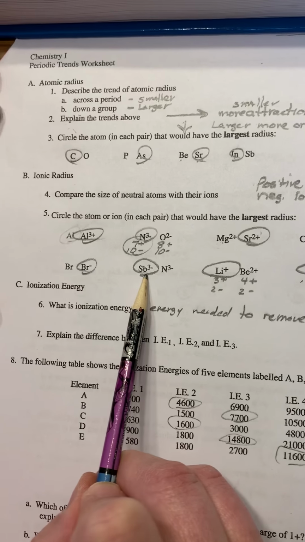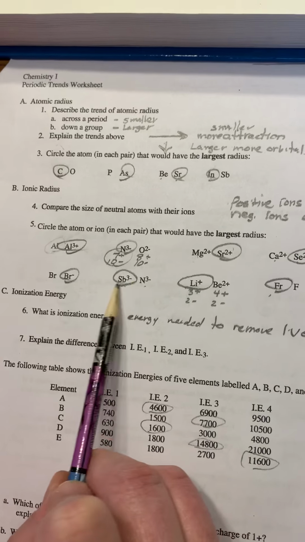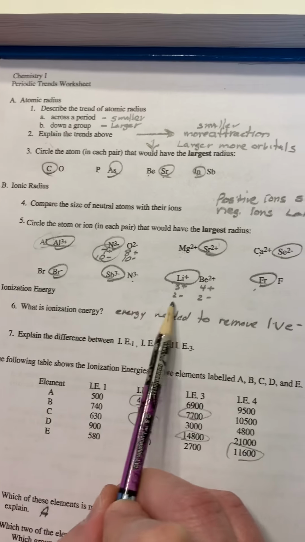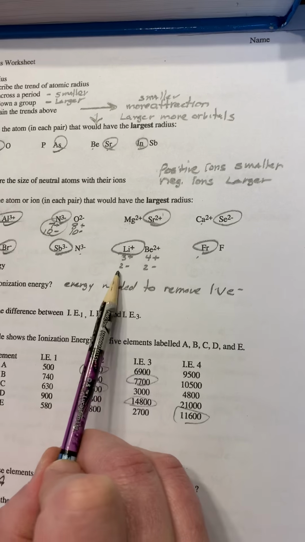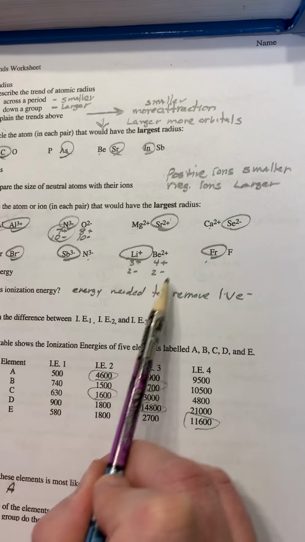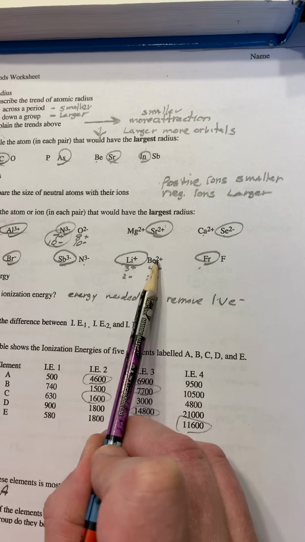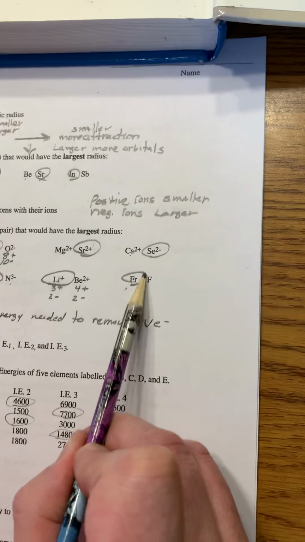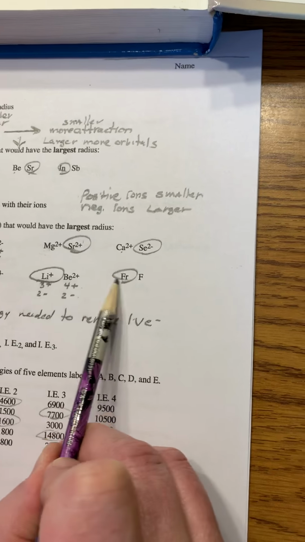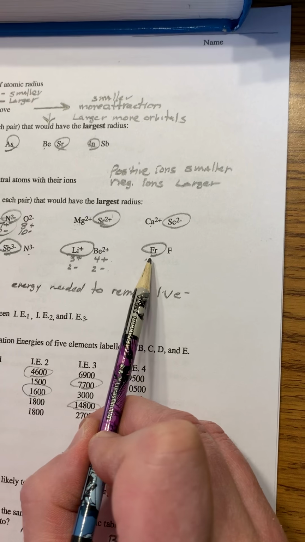And then Sb negative 3 and N negative 3, purely on the orbital concept. This one, I broke this one down, a little harder one. 3 pluses, 2 minuses, 1 extra polar. 4 pluses, 2 minuses. It's got 2 extra polars. This one's actually smaller, so that's bigger. And then Fr is a really easy one because that's the biggest on the whole chart, because of the 7 orbitals, 1 valence concept.